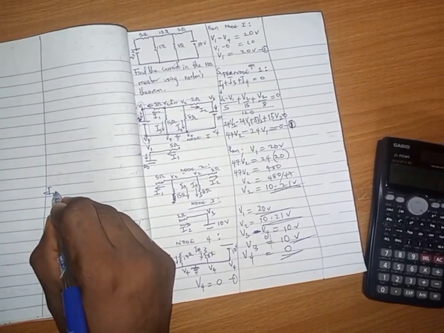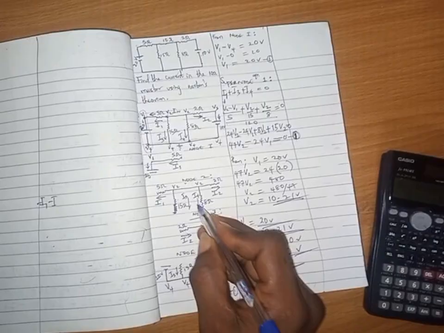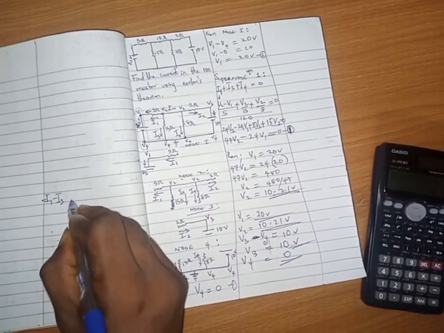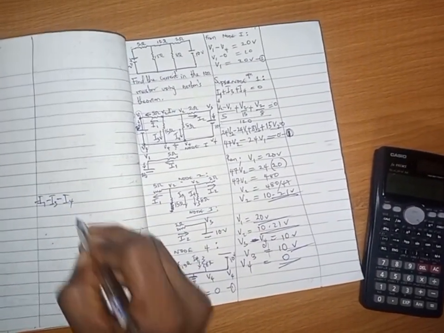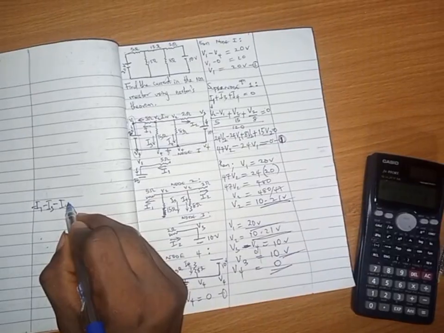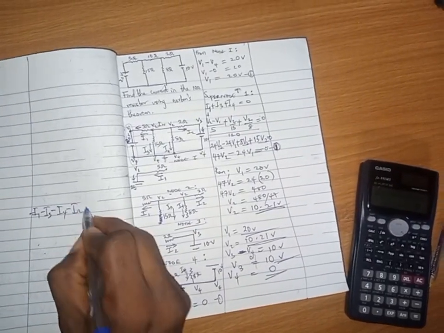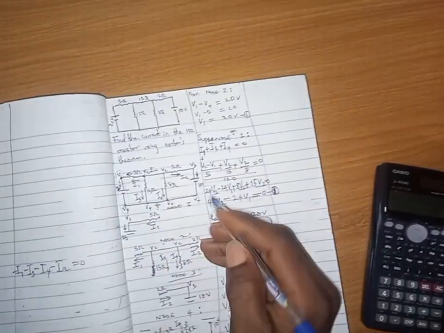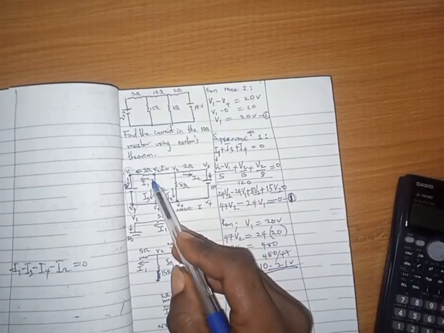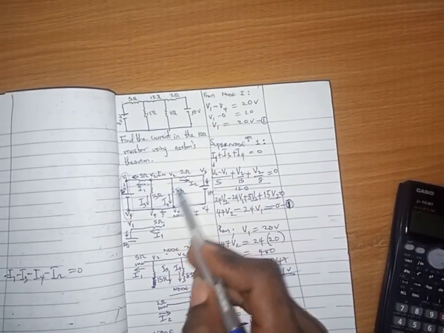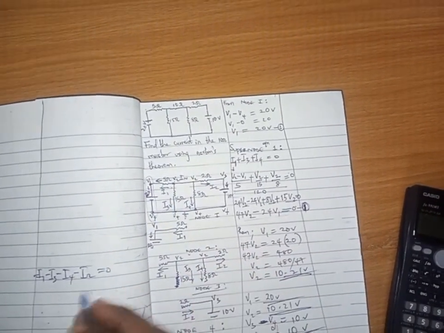So minus I1, minus I3, minus I4, then minus I2 equals 0. On the second node, everything is leaving it.